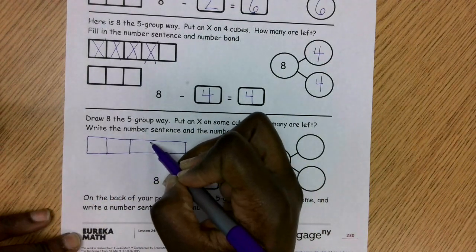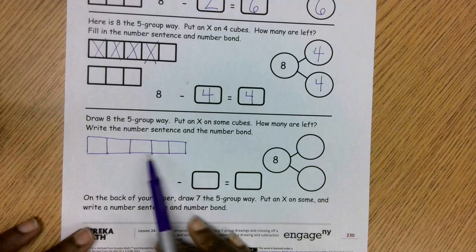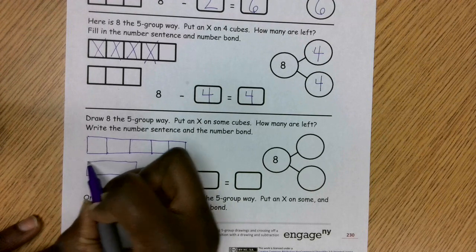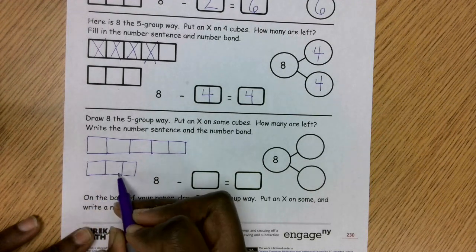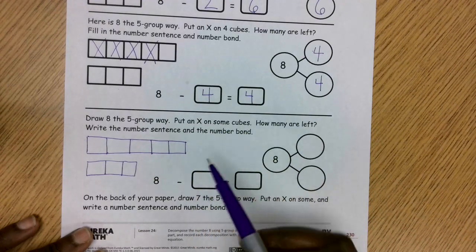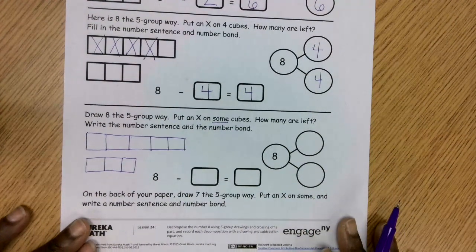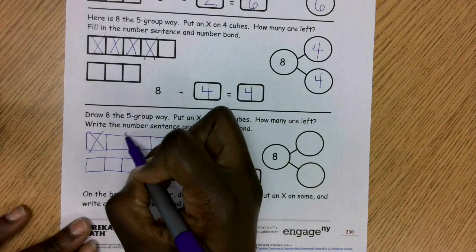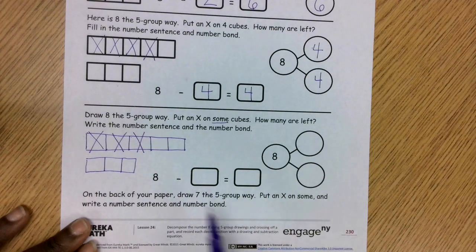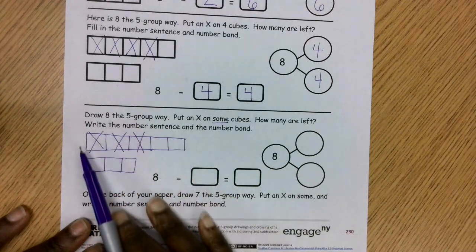1, 2, 3, 4, and 5. I have one group of 5. I need 8. So I'm going to do 3 more. 1, 2, and 3. Now, put an X on some cubes. Some means it has to be more than one. So I'm going to do some cubes. 1, 2, and 3. I asked how many cubes? 3. How many cubes did we have all together in our whole?